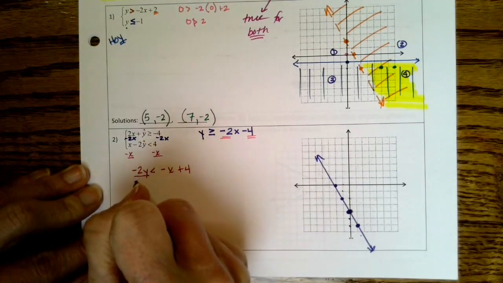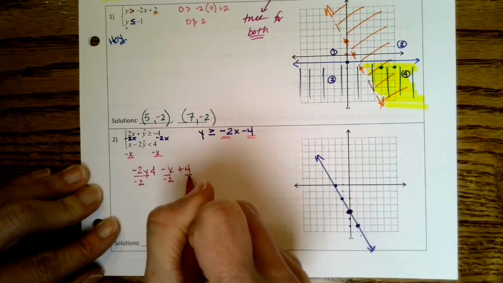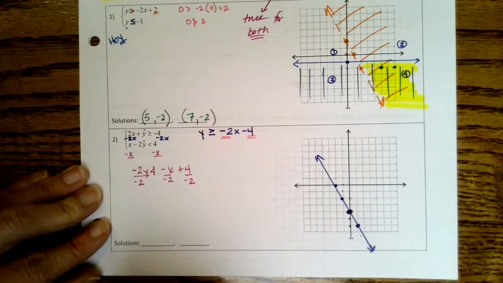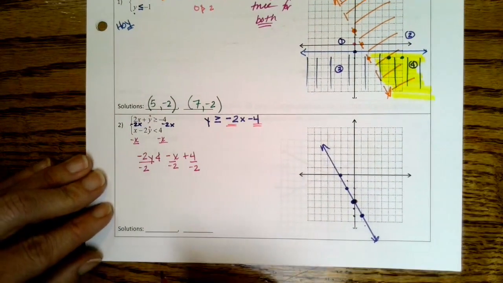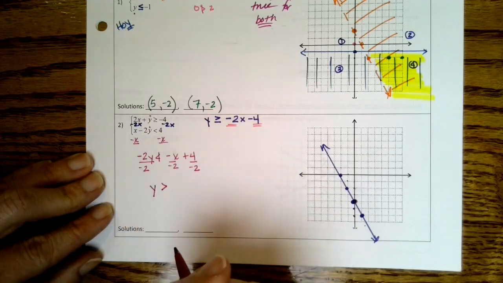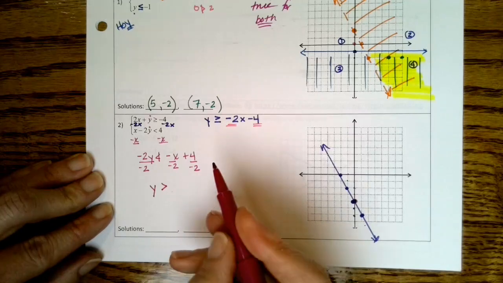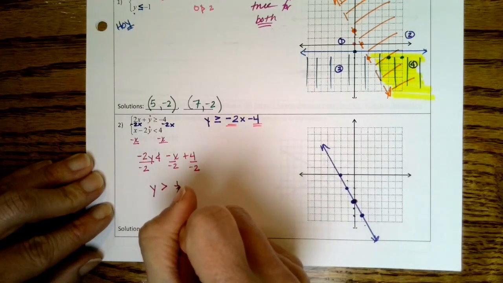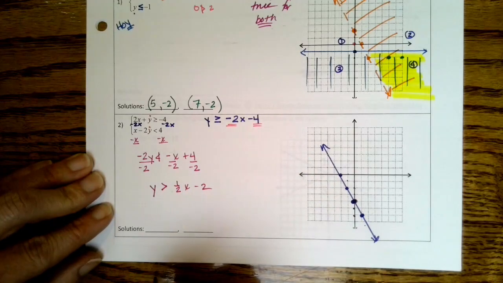When I divide by negative 2, I'm going to switch my sign because anytime you divide by a negative with inequalities, you reverse the relationship. All right, so my y is then going to be bigger than, and this negative cancels out, giving me a positive 1/2 x minus 2.